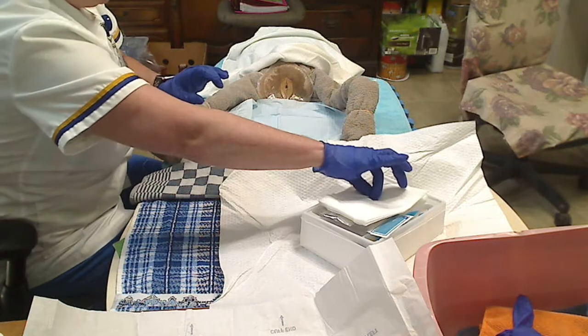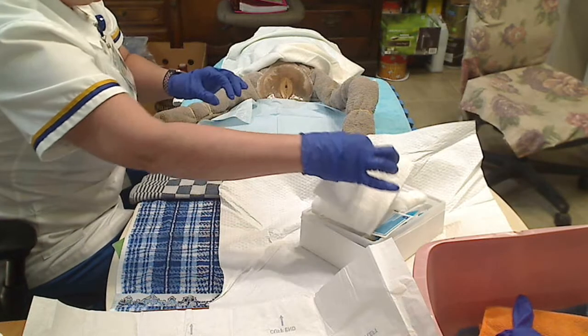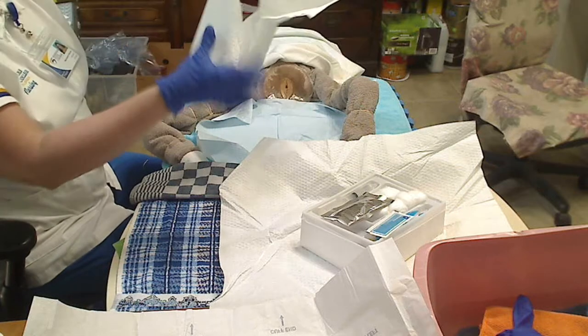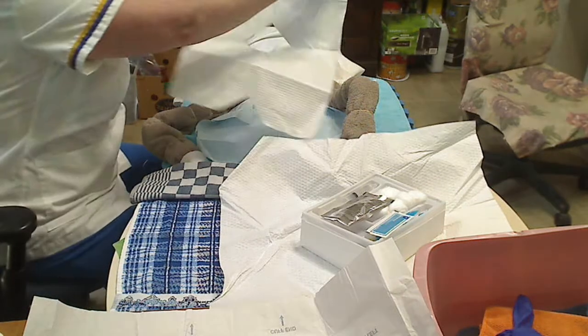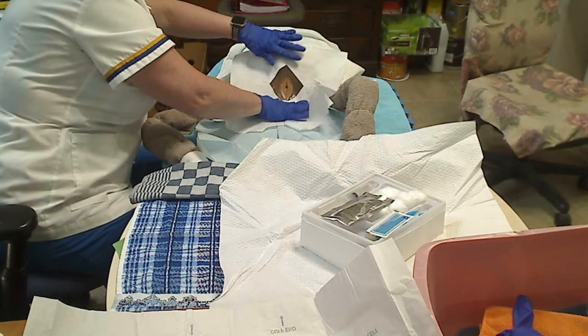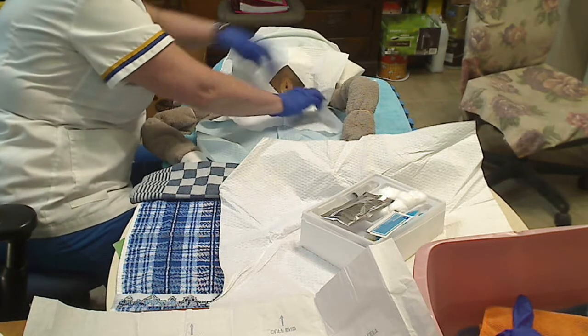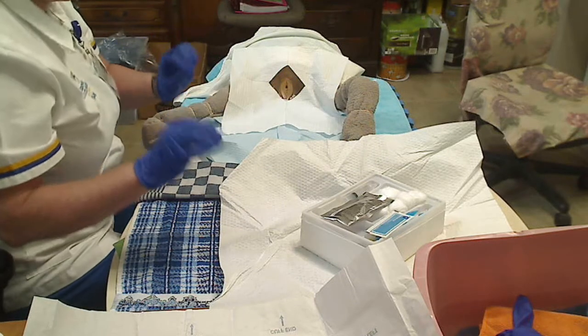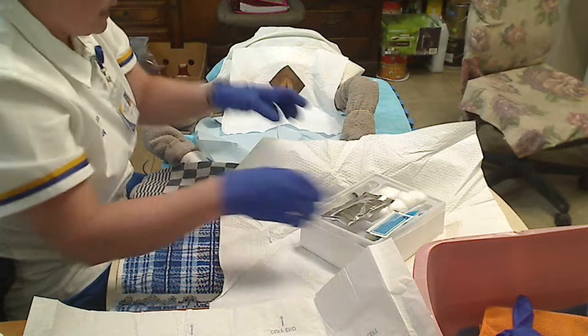I'm going to open up my next drape, which is going to only expose just the specific area that I need. Anna, are you doing okay so far? Yes. Okay. It's going to take me a second. I need to organize my kit. So one more moment, okay?